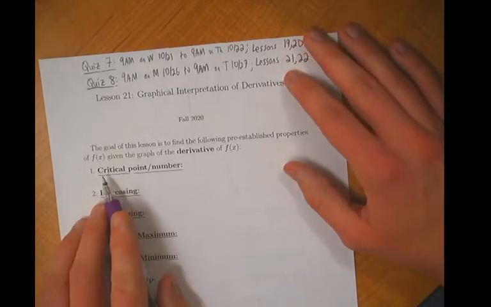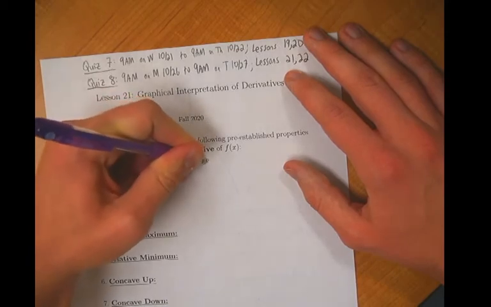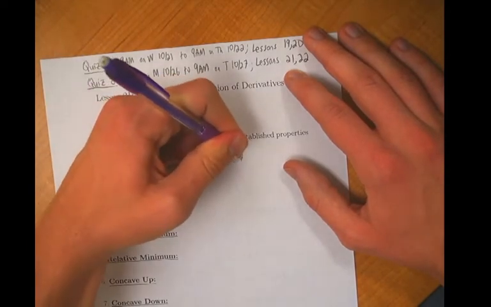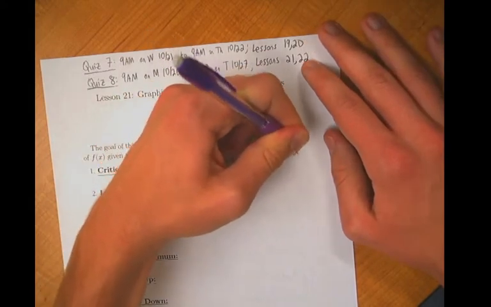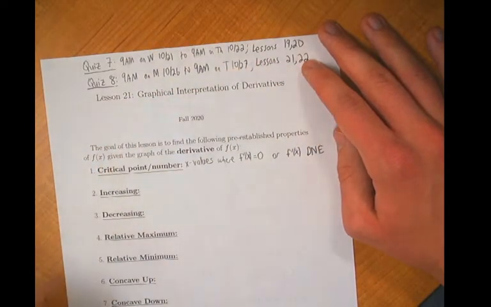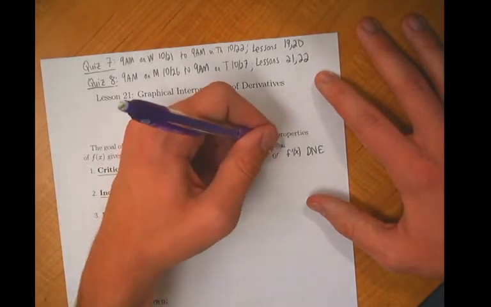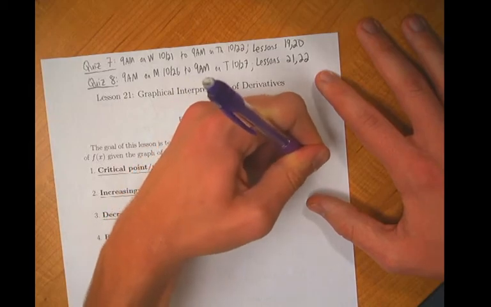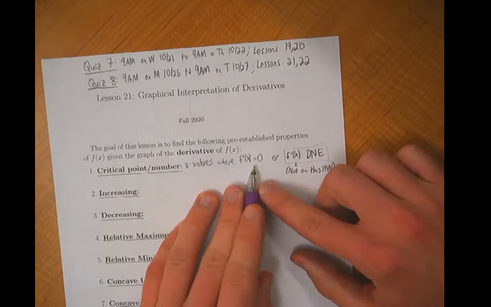So a critical point / number is an x value, or x values, where f prime of x equals 0, or f prime of x does not exist. The nice thing is that in this homework, we don't really have to deal with the does not exist part. So we're mainly going to focus on when f prime of x equals 0.